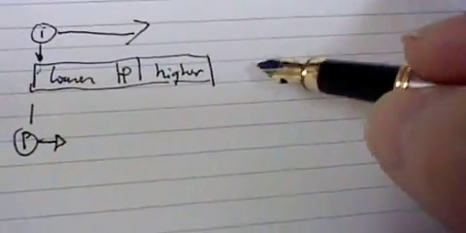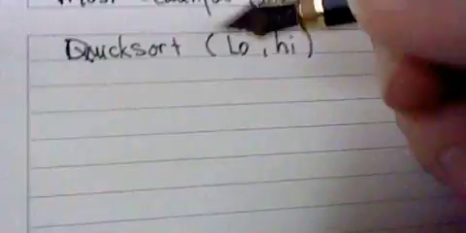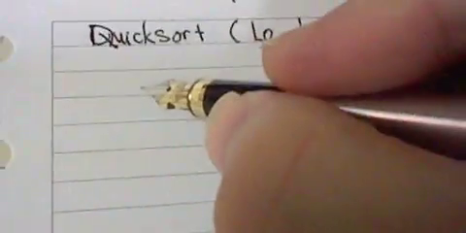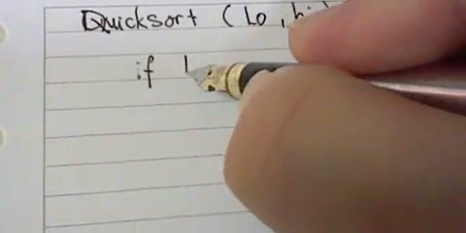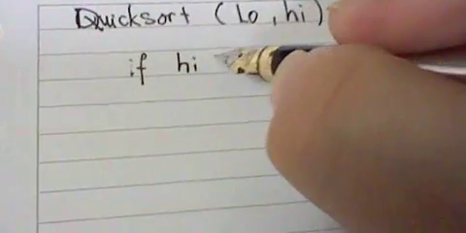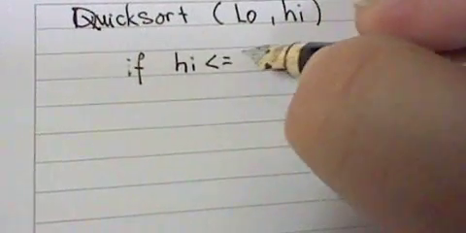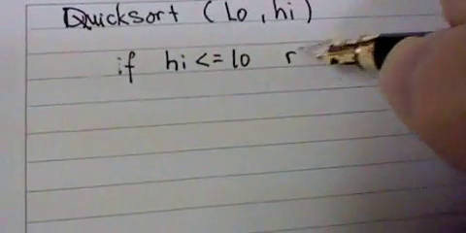And it's recursive, so basically you want to have some kind of a termination condition when you don't recurse anymore. So basically we have a comparison. See, we have if high is less than or equal to low, return.